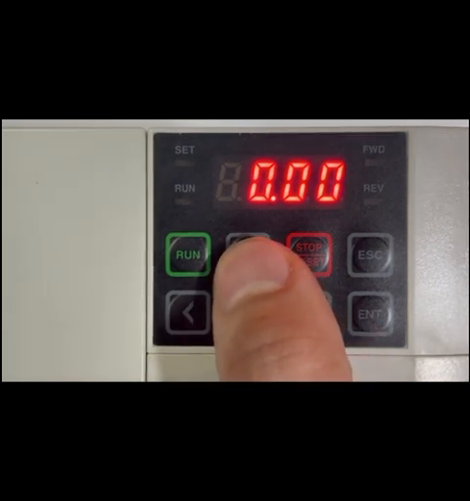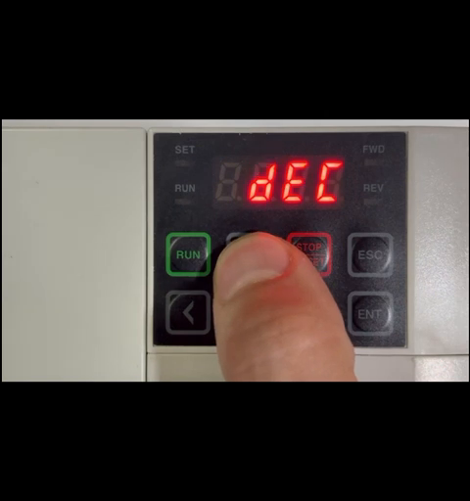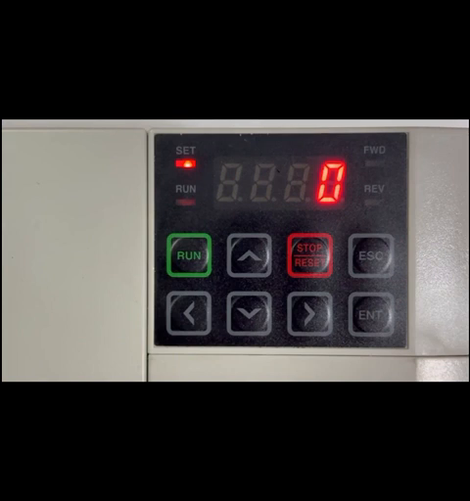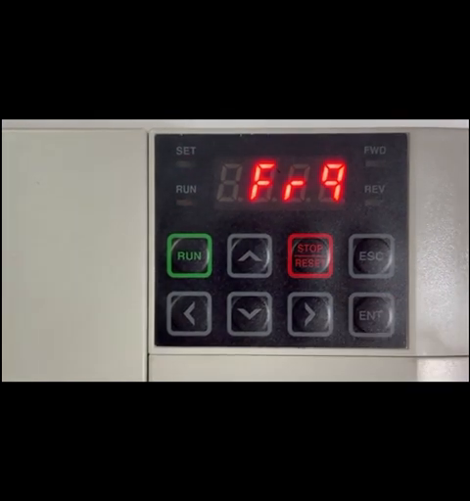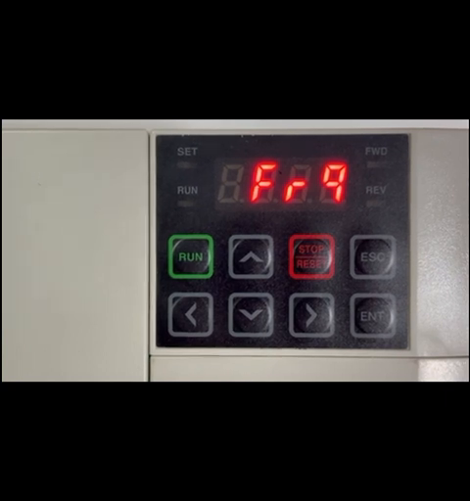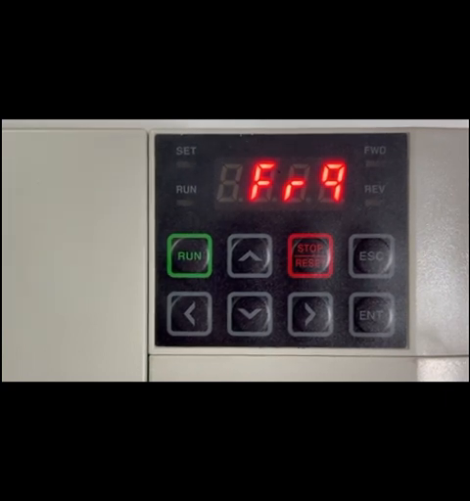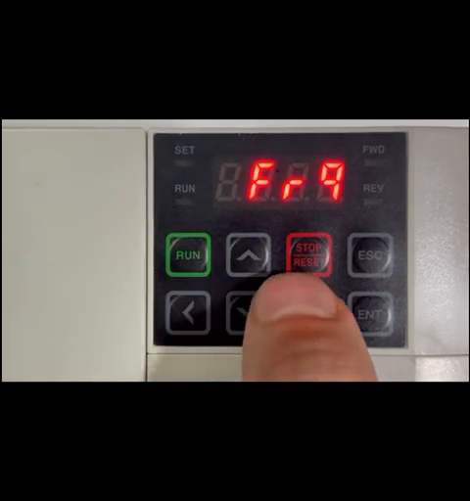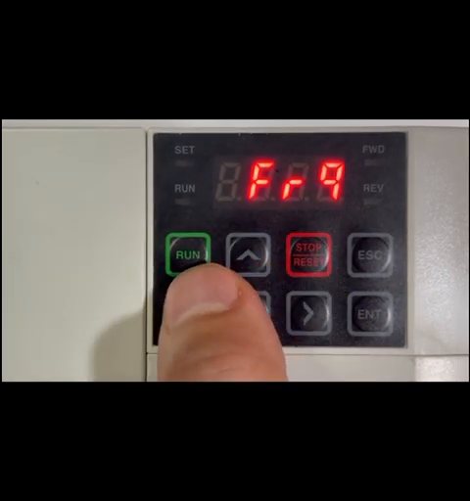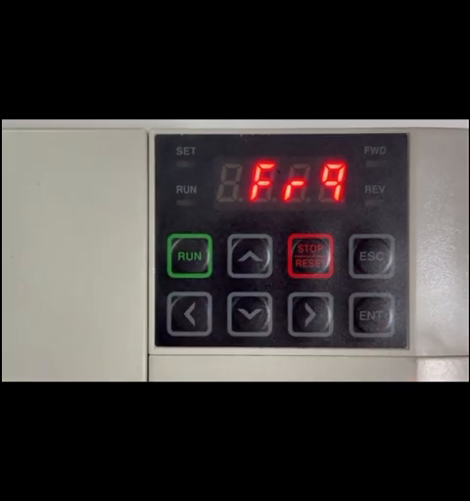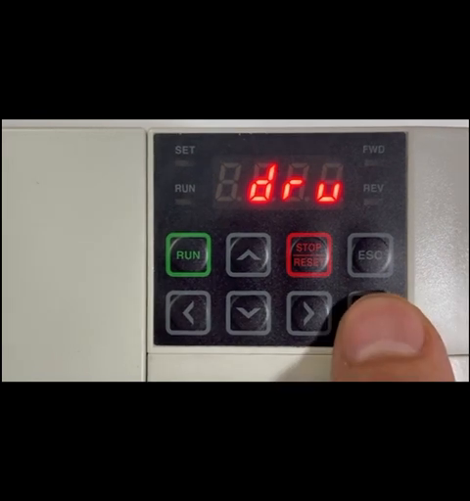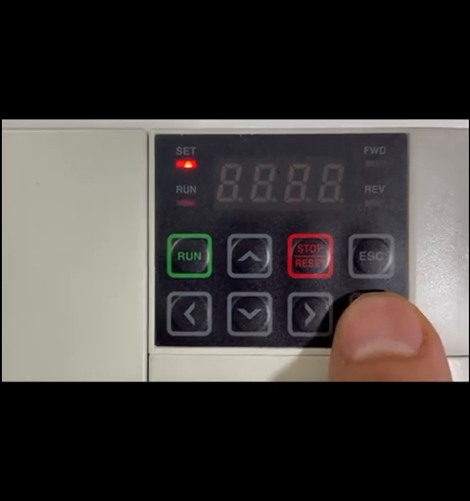As we said, to set the frequency from the keypad, set F0-02 to 0. Use the up arrow to go to the F0-02 parameter, press enter to enter the parameter, and make sure its value is set to 0. After changing it, press enter to confirm. Now F0-02 is set to 0, so you can enter the frequency value from the keypad to the inverter.